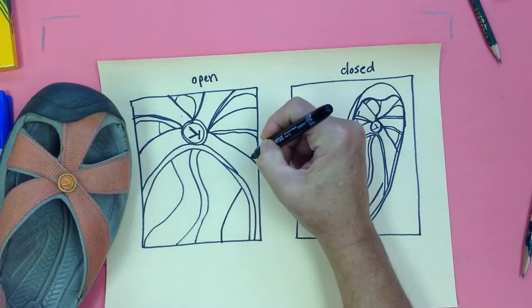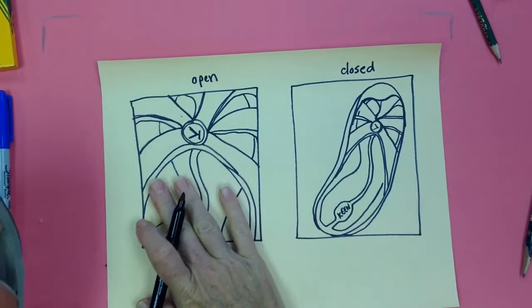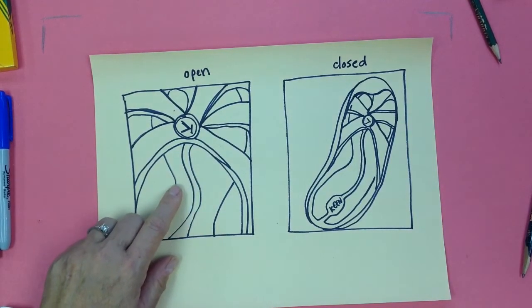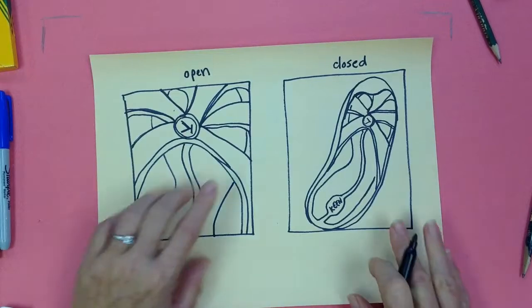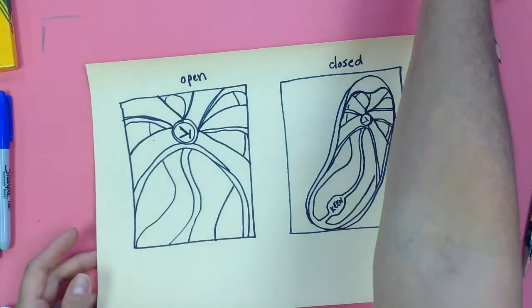So here you've got a nice little composition of my shoe. Again, one of them is going to seem more interesting to you than the other. Personally, I think for this next part of the project, I'm going to focus on the open composition because I think this is a much more interesting thing to look at than just the little jelly bean shape of my shoe. So I'm going to take this paper and put it off to the side.